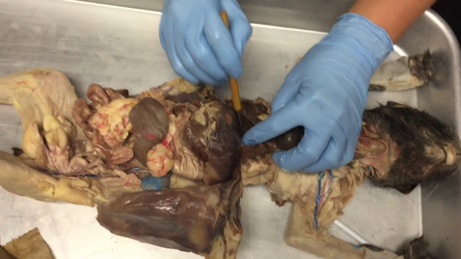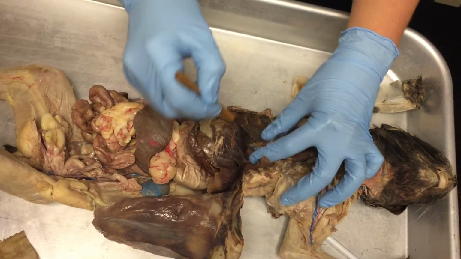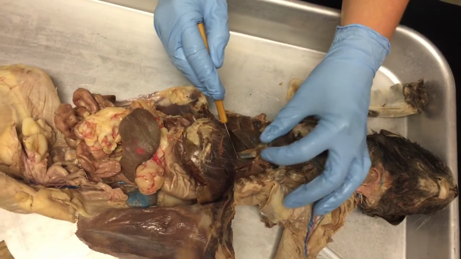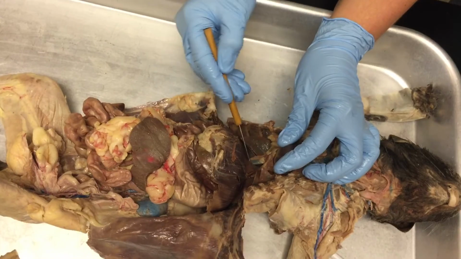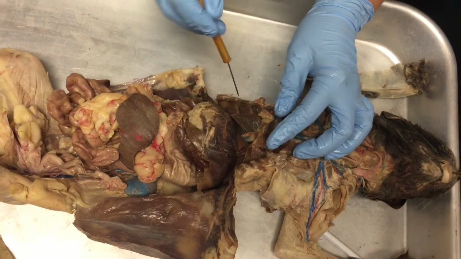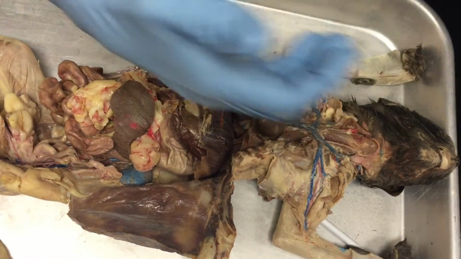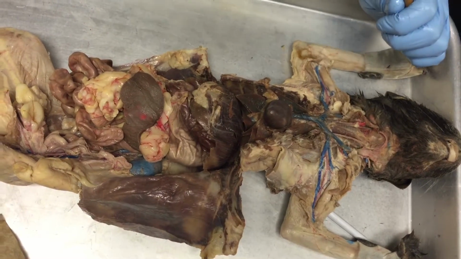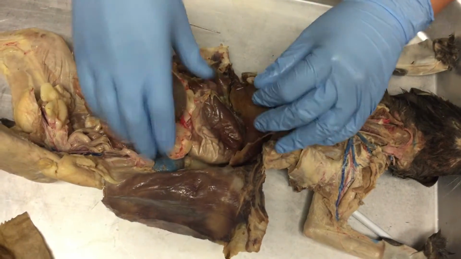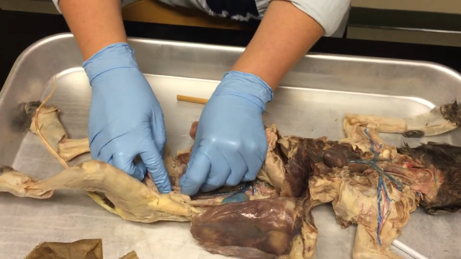Behind the heart, I can't really see the aorta, but right here is the inferior vena cava coming from the bottom. If you were to tease away and see the artery, that would be called the aorta. Remember, the aortic arch wraps around and goes behind the heart. As it goes behind the heart, it's called the thoracic aorta. Once it goes through the diaphragm and into the abdominal cavity, it's called the abdominal aorta.